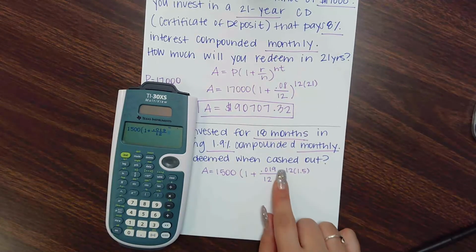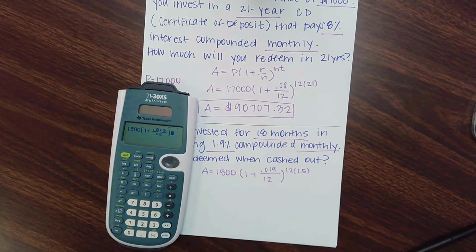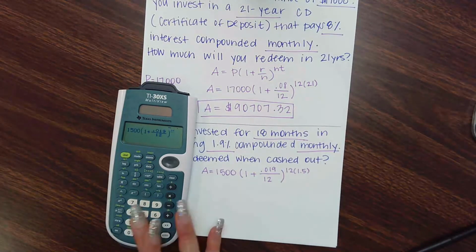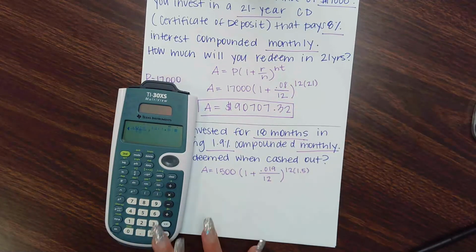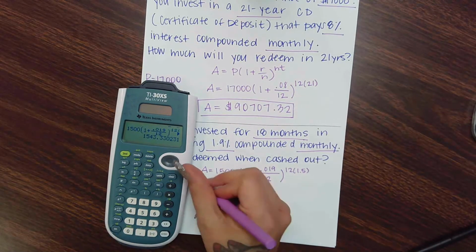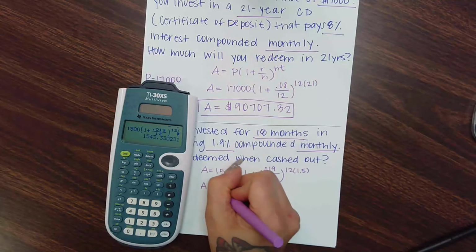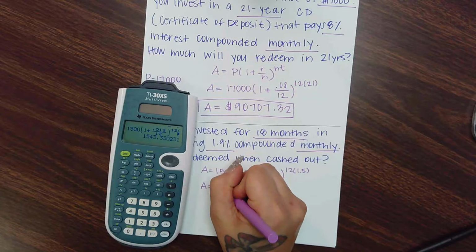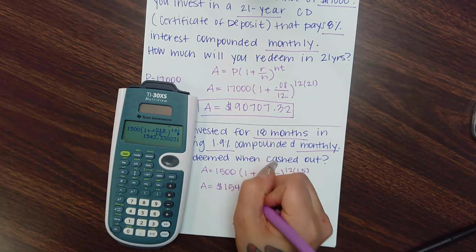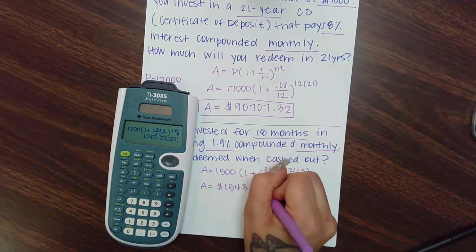Here, my formula is showing me to close it. Then you do your caret, 12 times 1.5, enter. So the amount of money that I cash out after 18 months is $1,543.33.